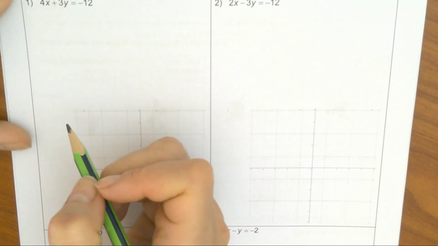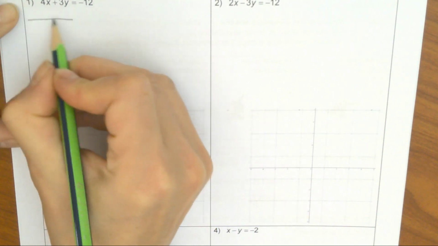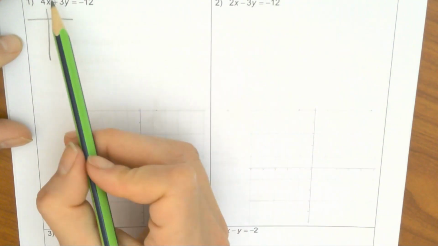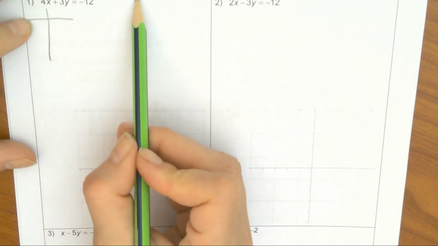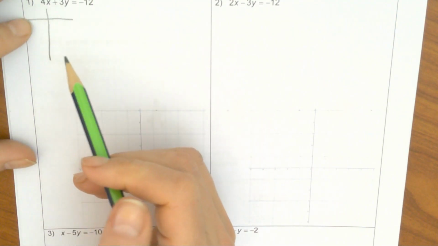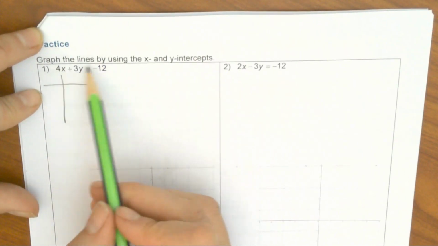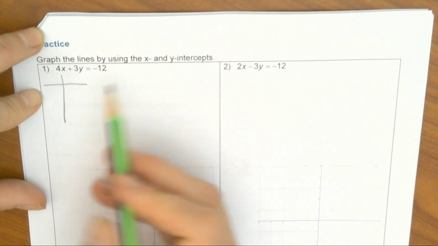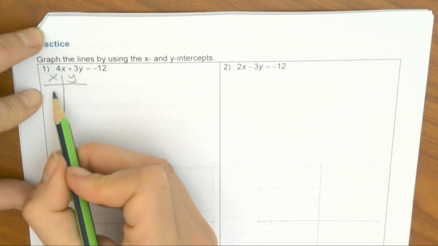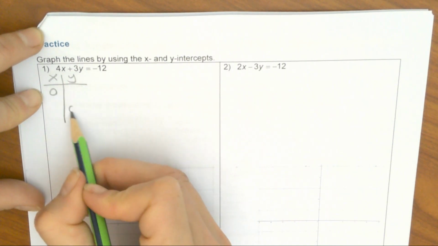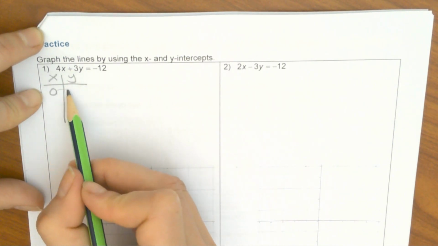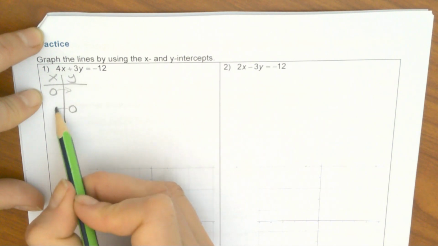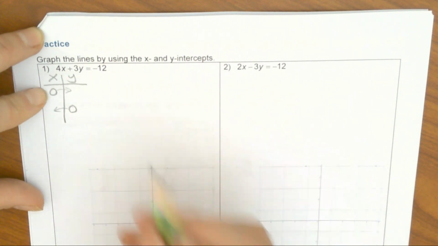So the first thing we do is make a table of values. Well, let's read it first. Graph the lines by using the x and y intercept. How many are there? 1, 2. So that's where we make a table of values, and we only do 2 points. We say if x is 0, what's y? If y is 0, what's x? So let's do x first.